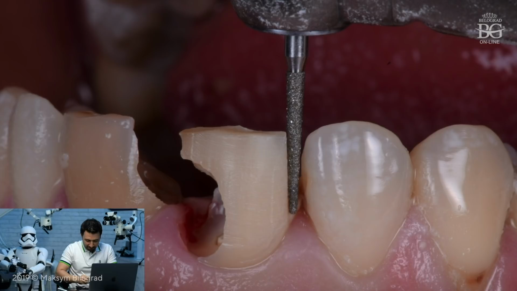Just take a look. The level of the defect corresponded to the level of the gum. It's really, really subgingival, a super subgingival defect, and the biological width is there.